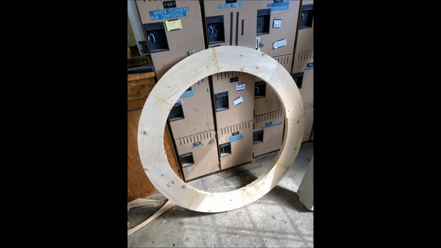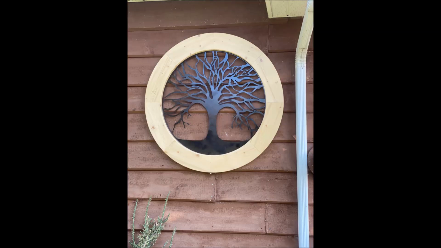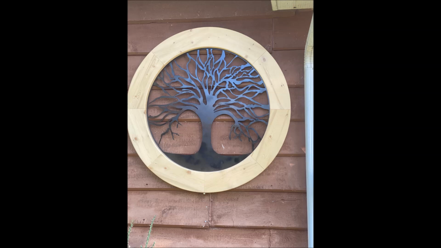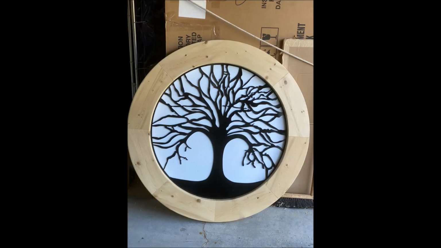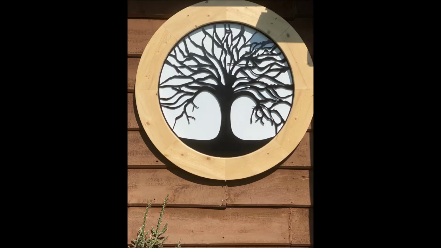The cut's finished. We got the rabbet cut, we got the outside cut. We're ready now to place the steel panel into the frame, put a finish coat on it, and hang it up. Because of the dark background, I put a white panel behind the steel plate, and it really shows up.